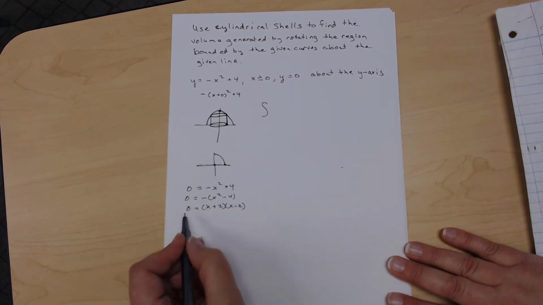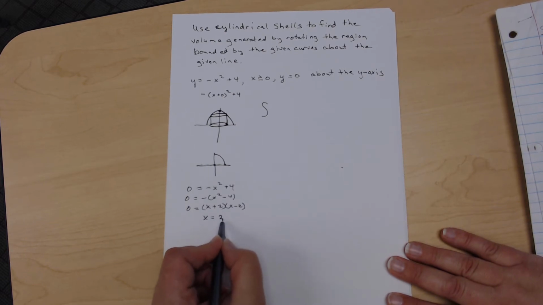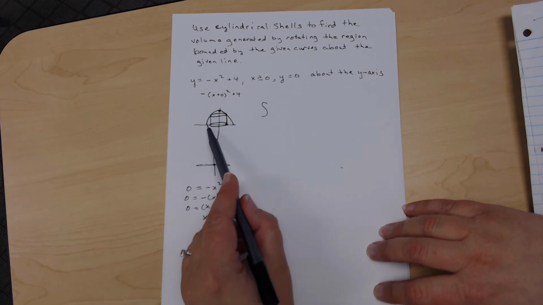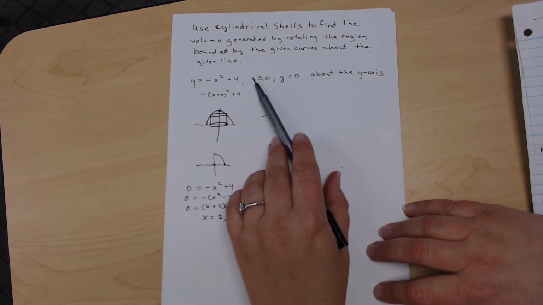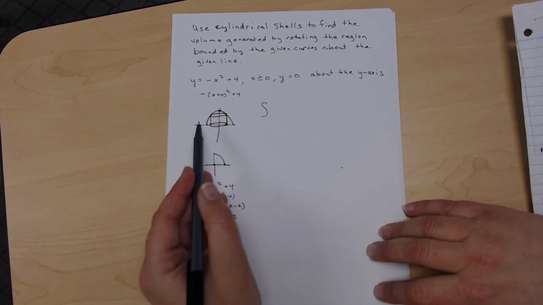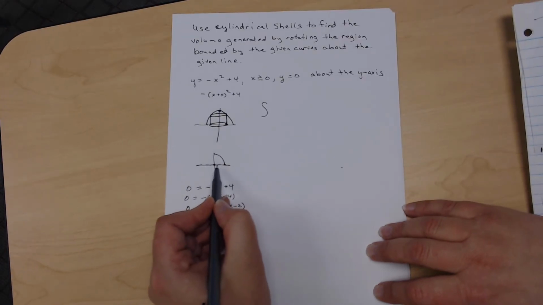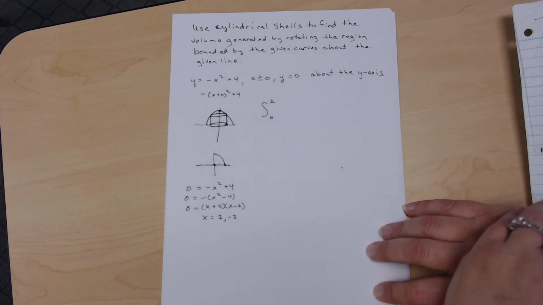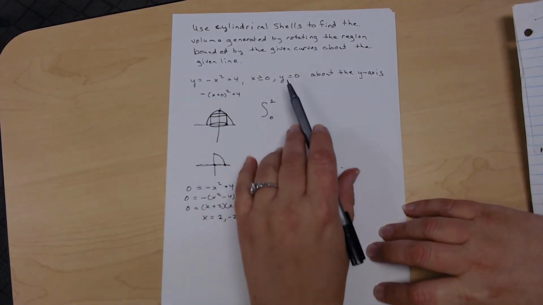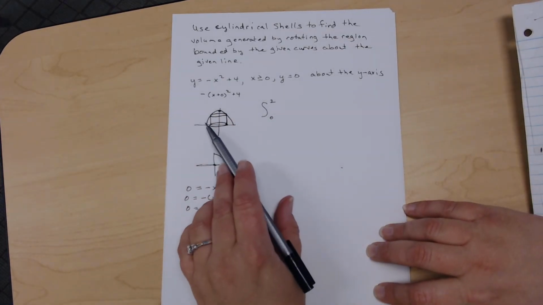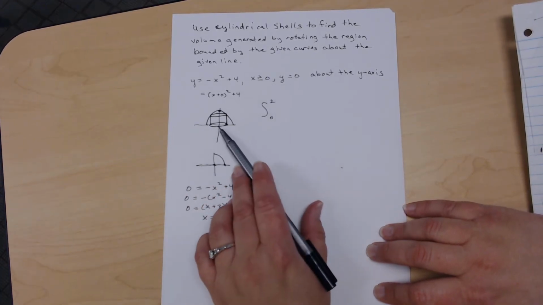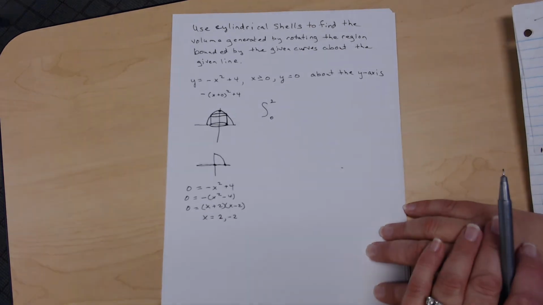Okay, so that means x is either equal to 2 or -2. Now remember, this is 2, this is the -2. But I'm only going from when x is greater than or equal to 0. So I'm only going this distance, so I'm going from 0 to 2. The whole parabola does meet over here, but remember, I'm only doing when x is positive. So I'm only going from 0 to 2.